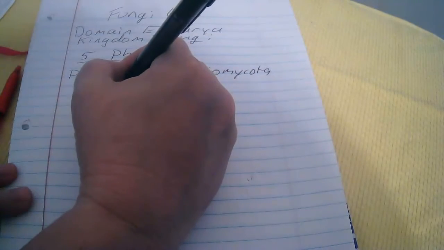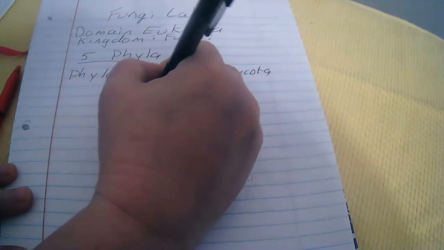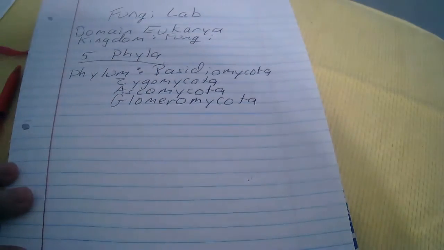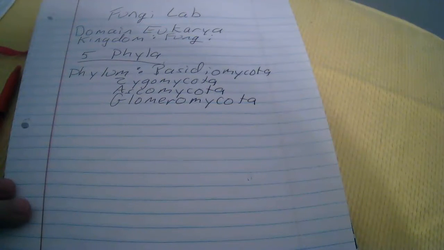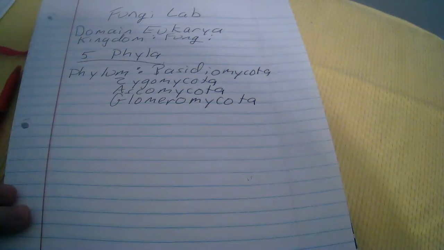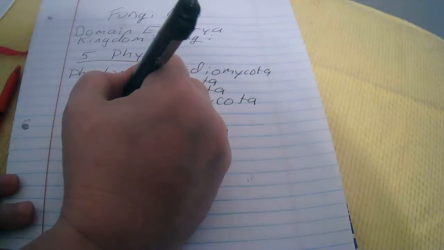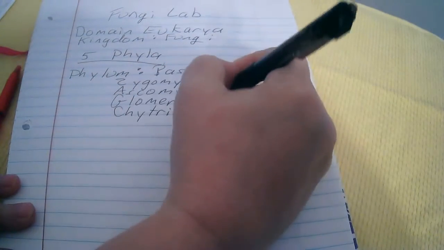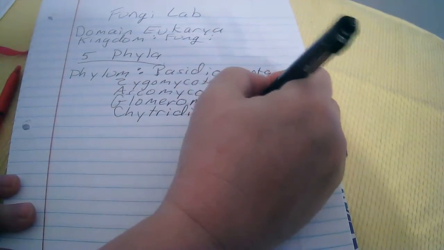Okay, so the Ascomycota, then there is the Glomeromycota, and the primary fungus that we learn about in this phylum is the one that forms a symbiotic relationship with plant roots. It's called mycorrhizae. So Glomeromycota is going to be mycorrhizae, and then our last group is going to be the Chytridiomycota, which tend to be parasites. They tend to cause disease.